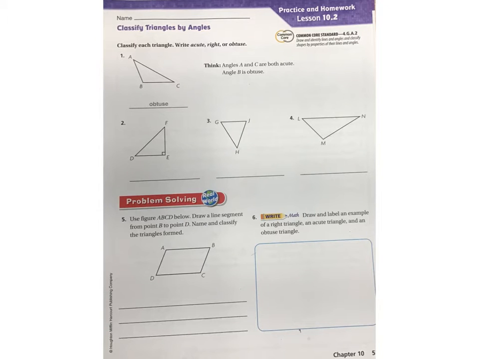This lesson is 10.2 homework in Go Math. The title is Classify Triangles by Angles. The directions say to classify each triangle, write acute, right, or obtuse.